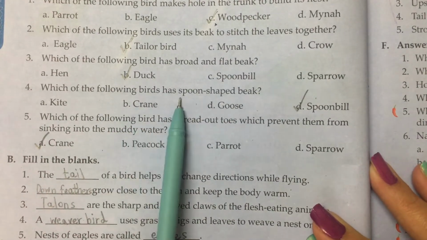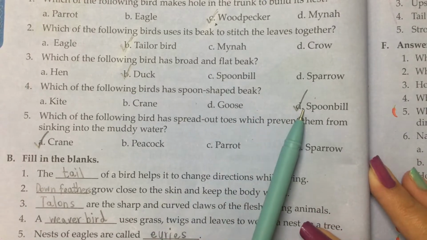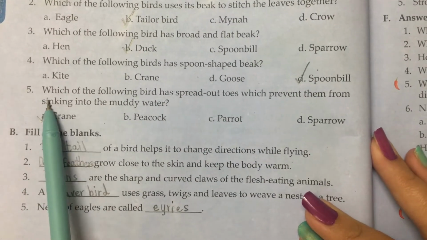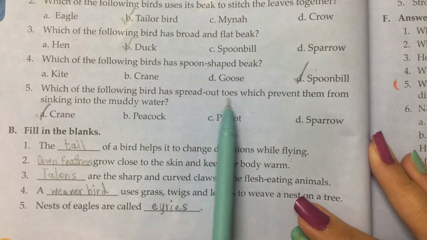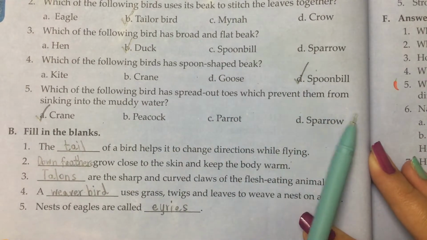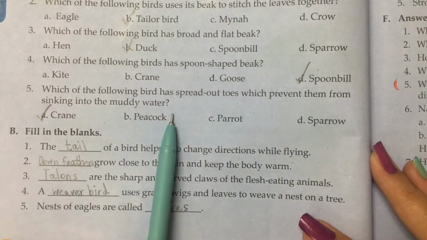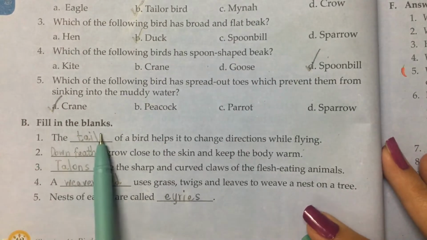Number 4. Which of the following birds has a spoon-shaped beak? It is spoonbill. Number 5. Which of the following birds has spread out toes which prevent them from sinking into the muddy water? It is crane.